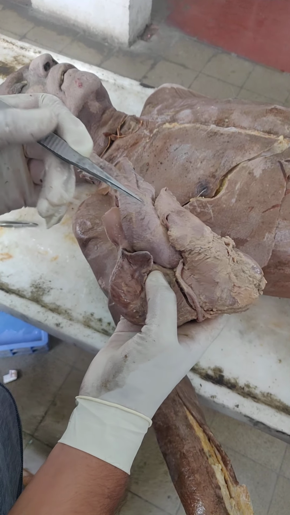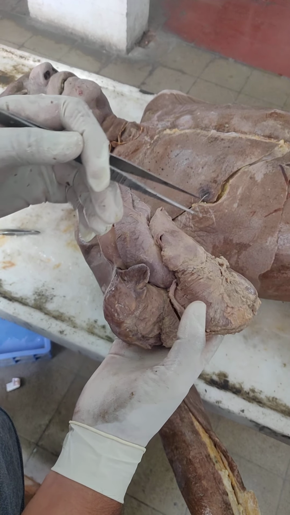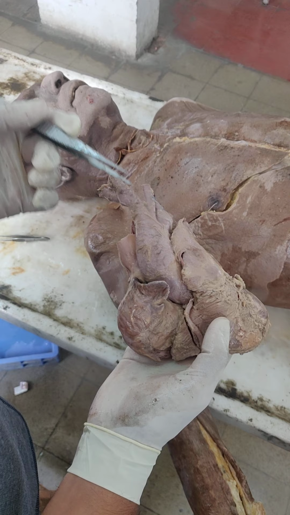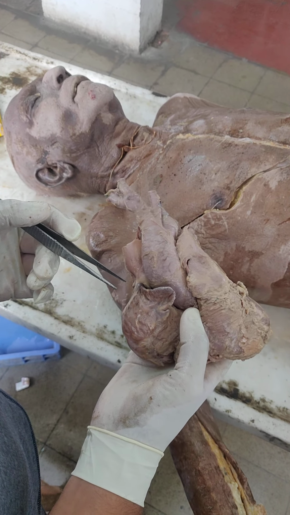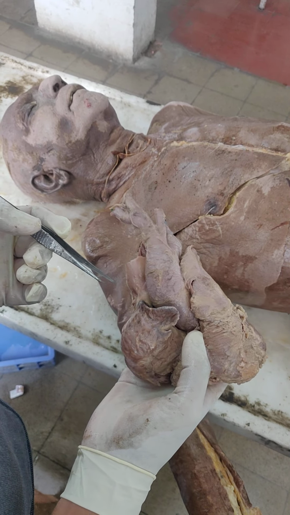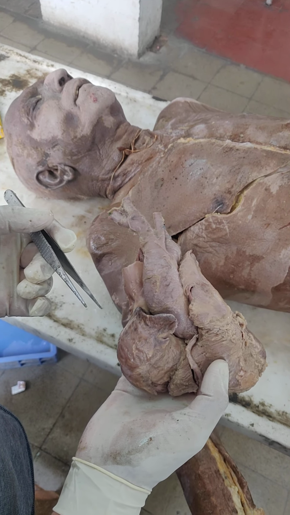away from the heart, which means it pumps the blood from the heart to the different parts of the body, and it carries the oxygenated blood. Mainly there are two exceptions, the pulmonary artery and the umbilical artery, which carry the deoxygenated blood.